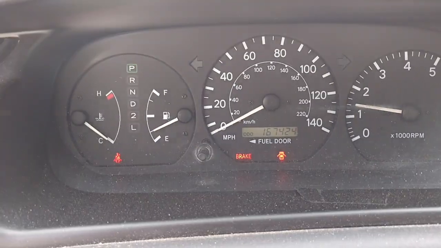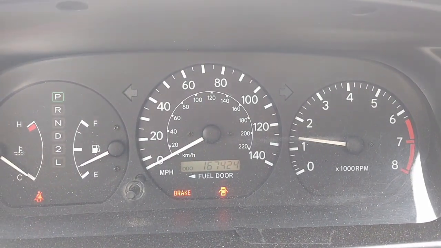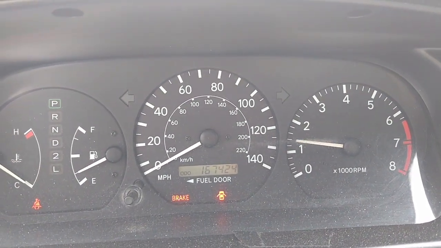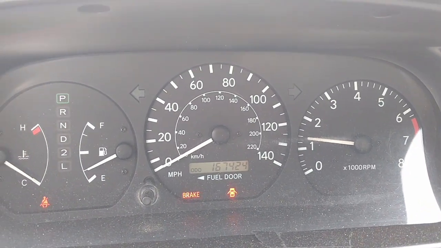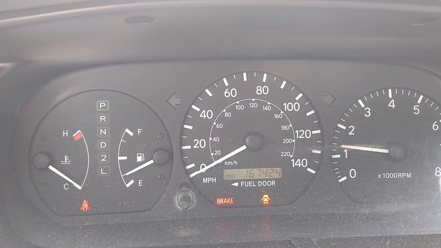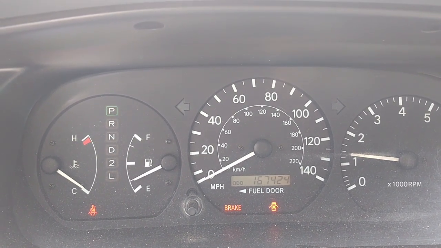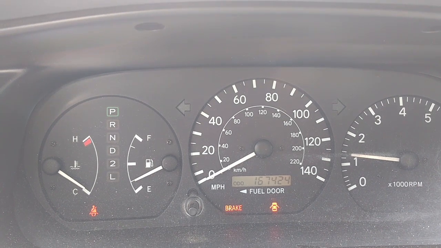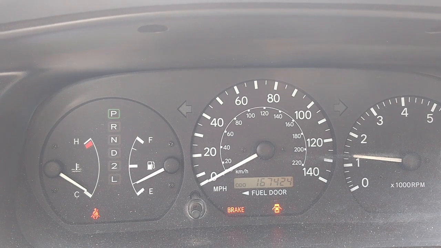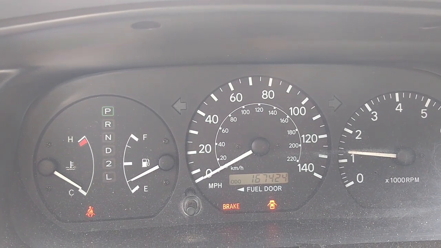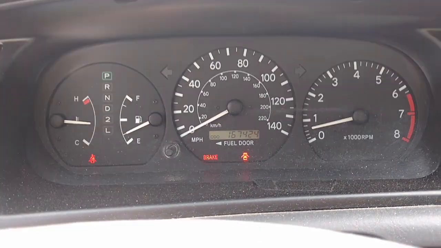You can see the engine is in a morning start, the engine is cold. We need to wait for the engine to get to normal operating temperature. As you can see, the coolant temperature is rising and the RPM is dropping.